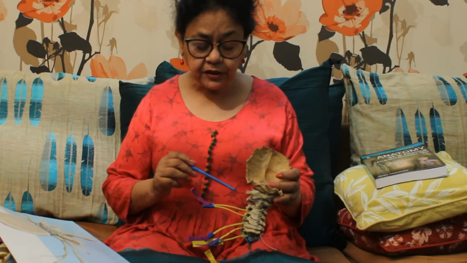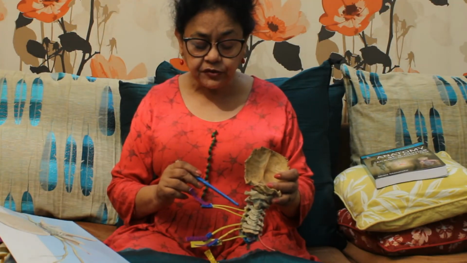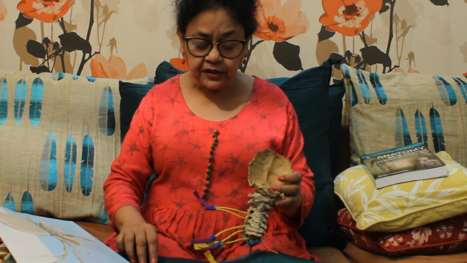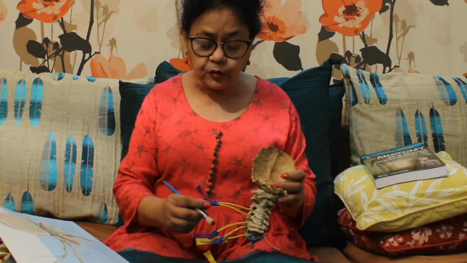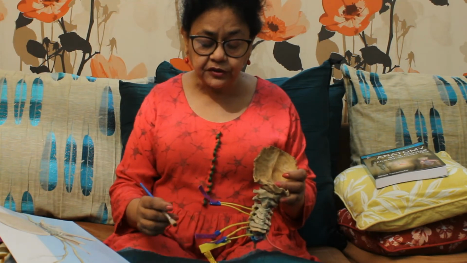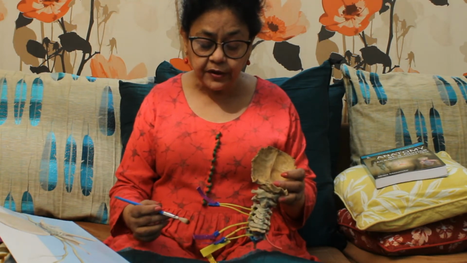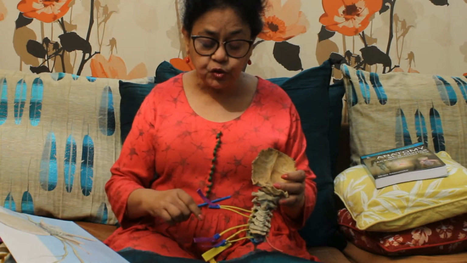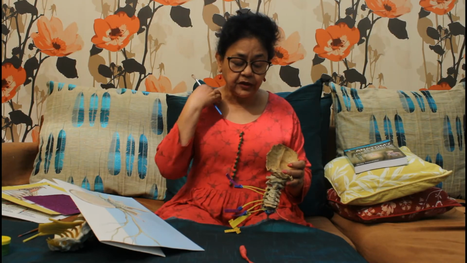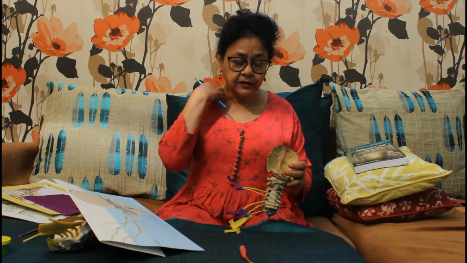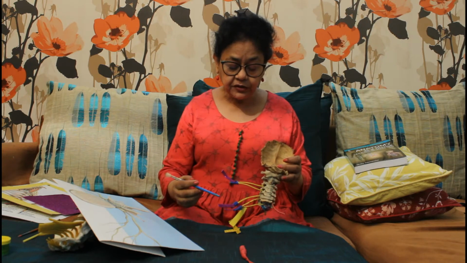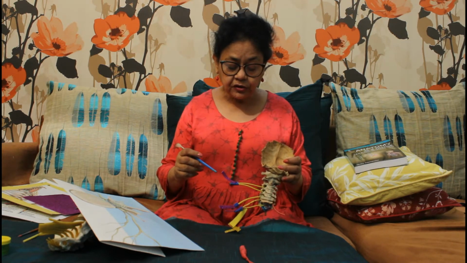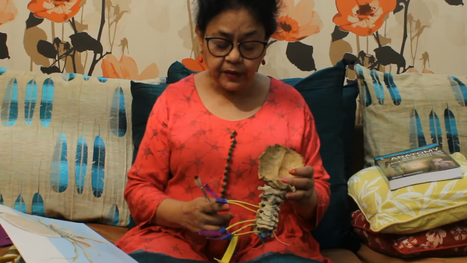Now you see the two roots, that means C5 and C6, they unite. This blue color I have shown is the upper trunk, and the roots and the upper trunk you will find in the posterior triangle of the neck.